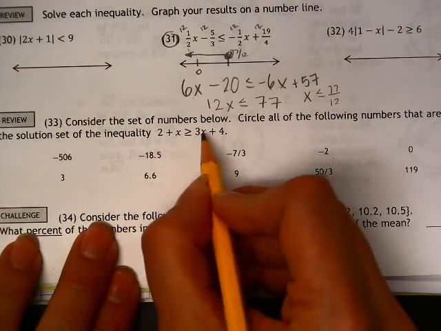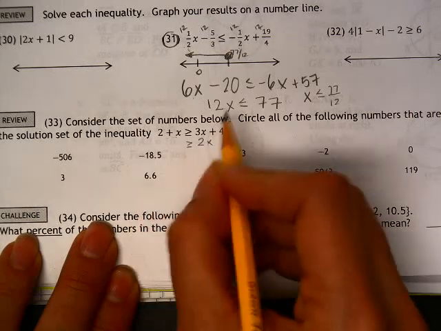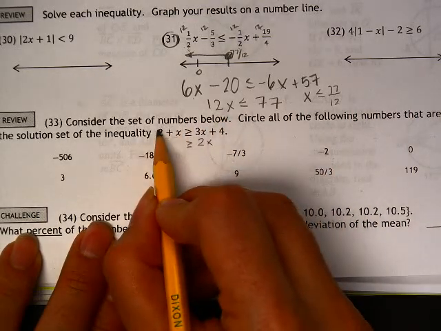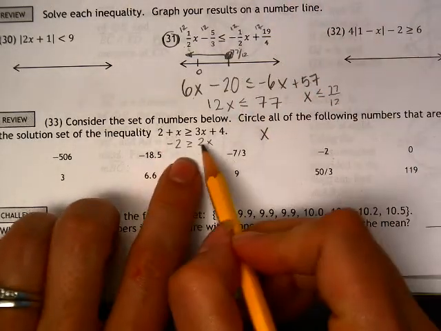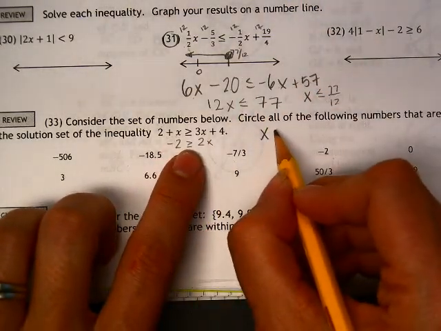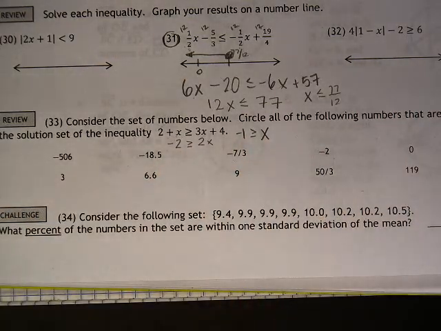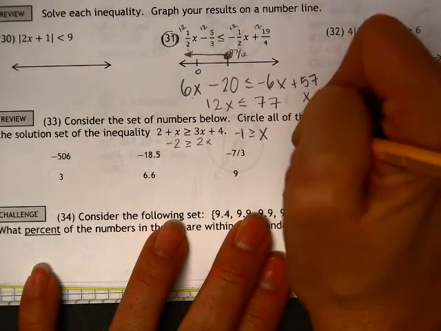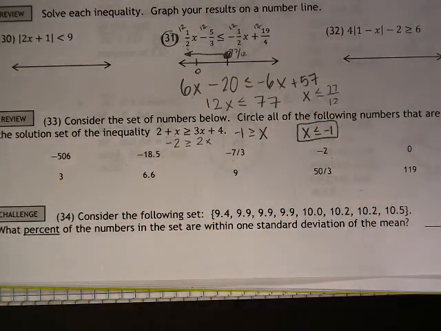I'm going to move the x's over here, so we have 2x on this side. Keeping it positive, I'm going to move the 4 over there, which would be negative. And so x is now, well, I'll go ahead and do it the long way. This is what I have, but that doesn't look very nice. Normally we say x is less than or equal to negative 1, like that. So that will be what we look at.